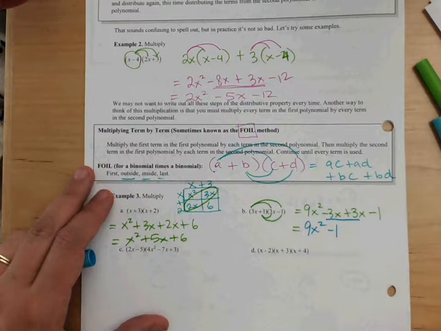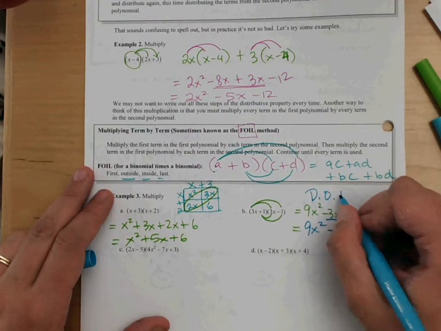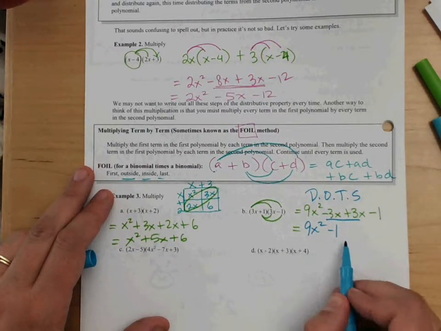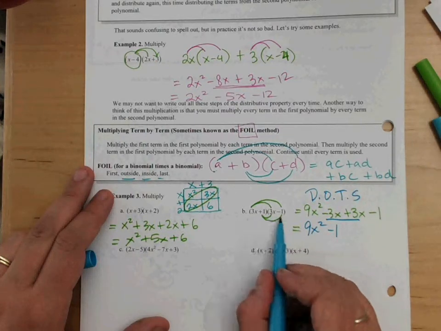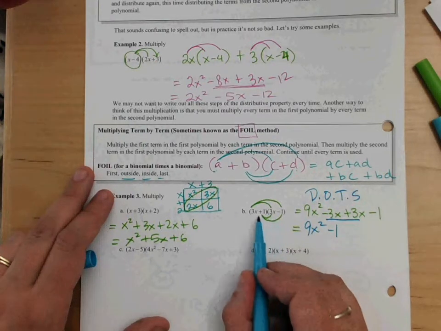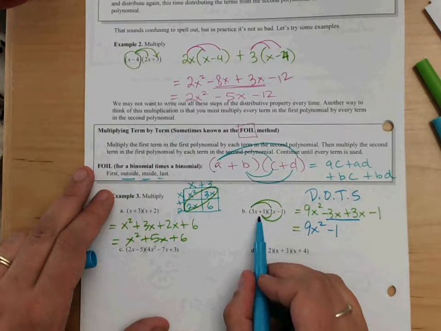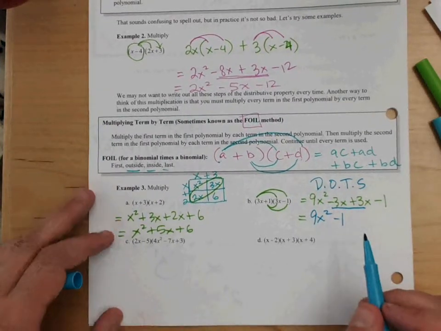When you're getting ready for factoring, this one is called difference of two squares. 9x squared is a perfect square. 1 is a perfect square. Notice that the two binomials look exactly the same. What's the only difference between these two binomials? Yeah, the signs. One's positive, one's negative. So later on when we get to factoring, I'll be bringing up difference of two squares.